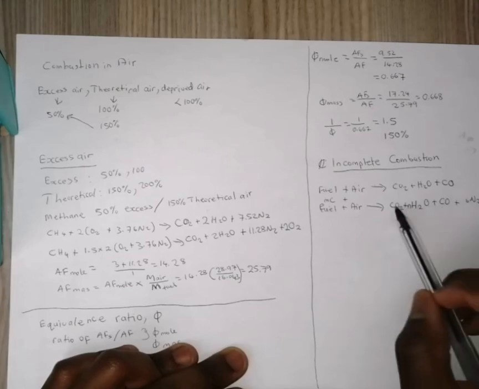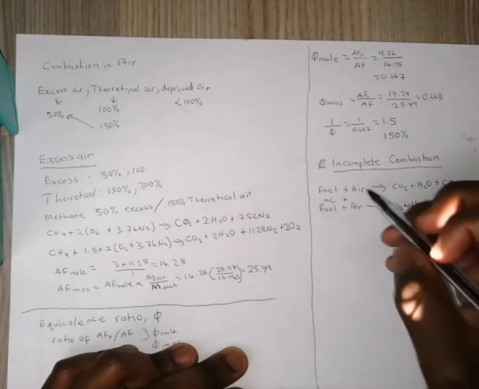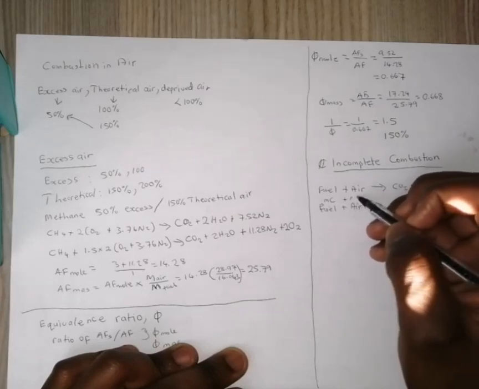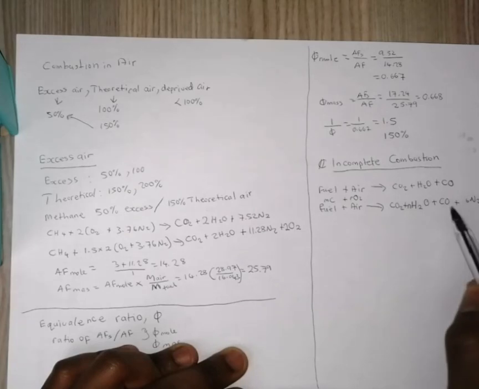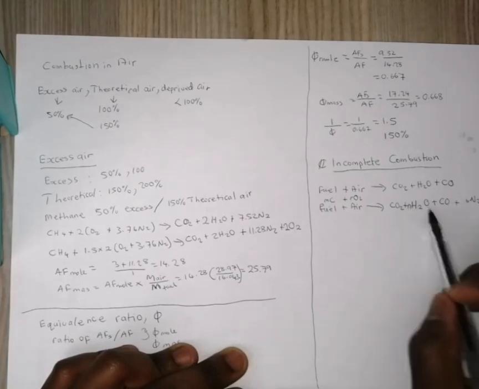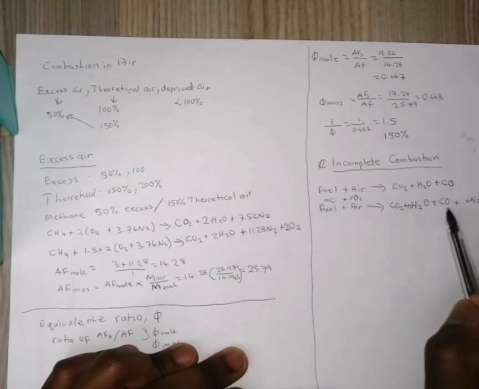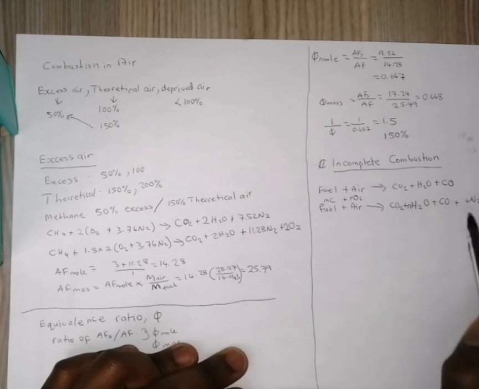Then we remain with the CO and the CO2. The amount of carbon and oxygen that remains, we balance out with the carbon dioxide and carbon monoxide. So first we sort out the water and the nitrogen, then the remainders are balanced with the CO2 and the CO.